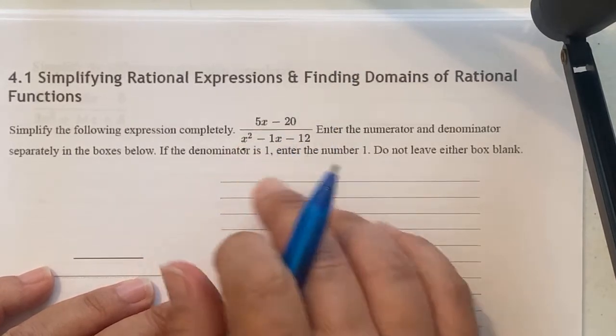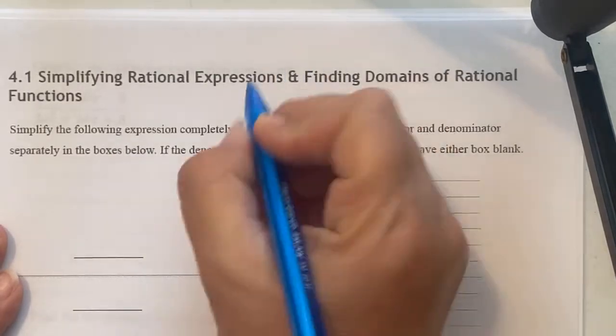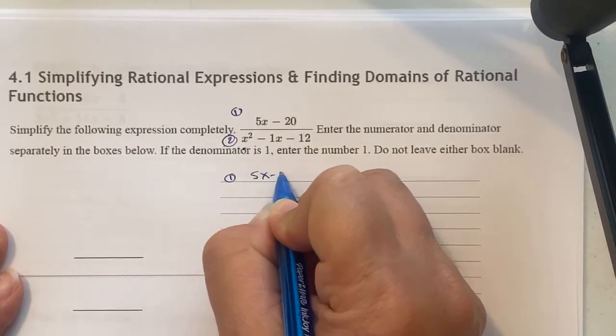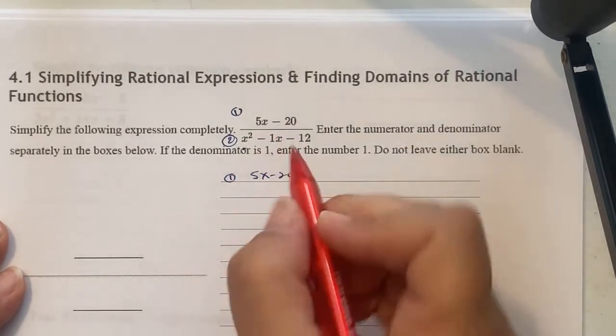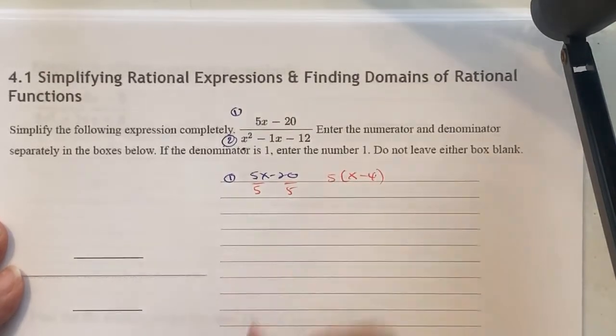And then in order to work these problems, to simplify them down, we're going to treat them as individual problems. So I would start out with numbering them 1 and 2, and we're going to work with number 1 first. It says 5x minus 20. Notice that they both have a GCF of 5. So 5 came out, x minus 4 is left.